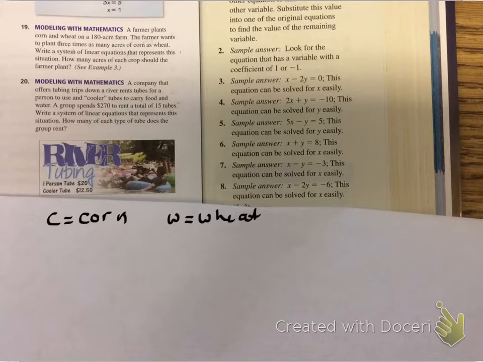Okay. So the first one, what's the equation going to be? Corn and wheat on a 180 acre farm. Corn and wheat equal 180 acres. C plus W equals 180.